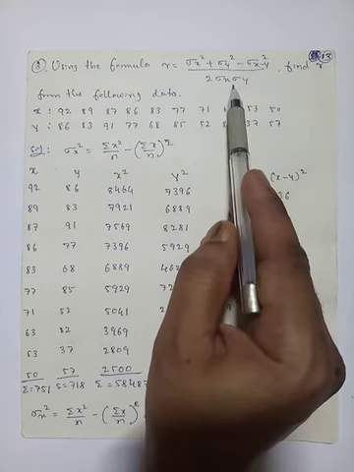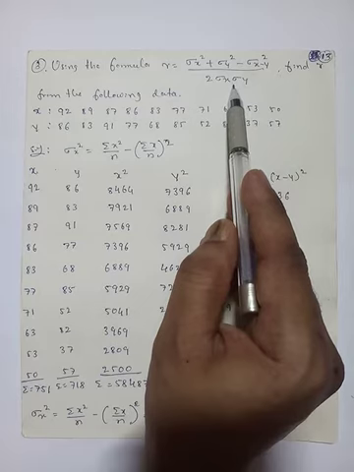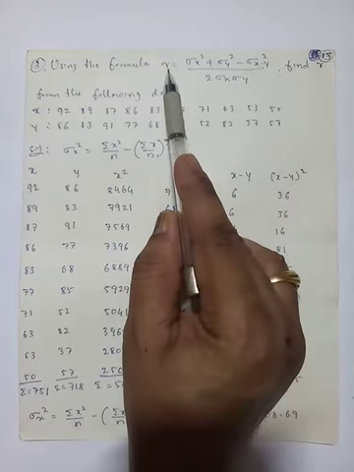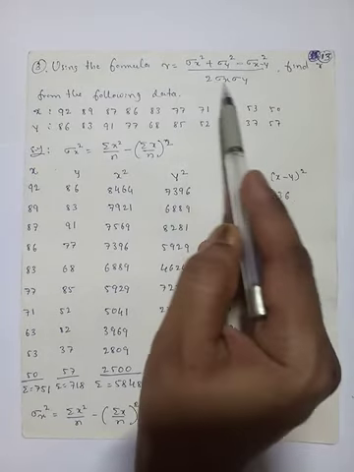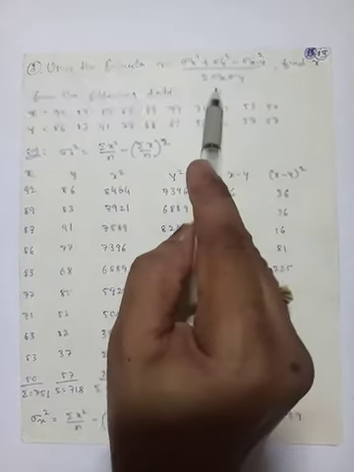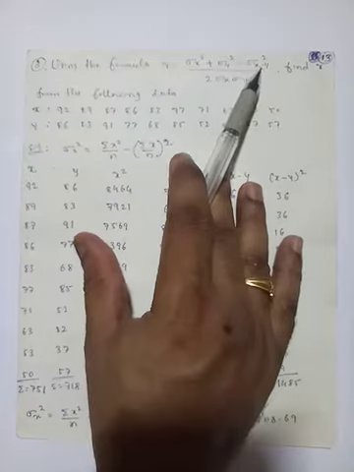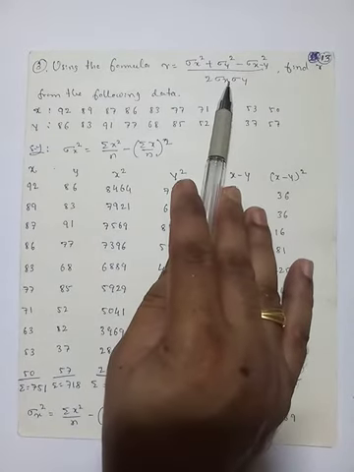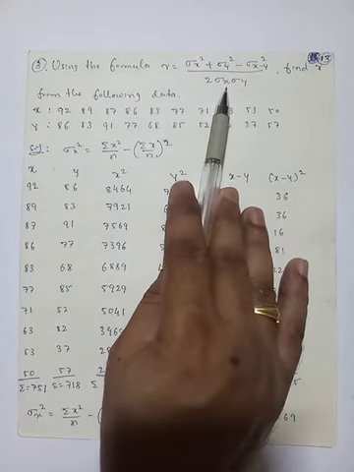Otherwise, as we discussed in the first problem, that formula is very simple to find the value of r, and you apply that formula only. If this formula is given, you can apply it; otherwise there is no need. I will just discuss one problem using this formula.